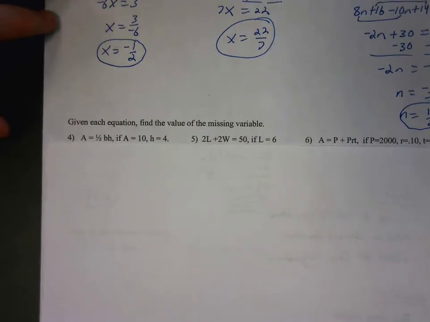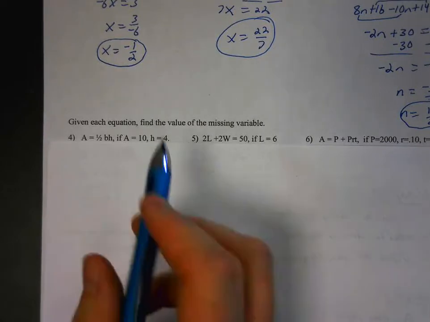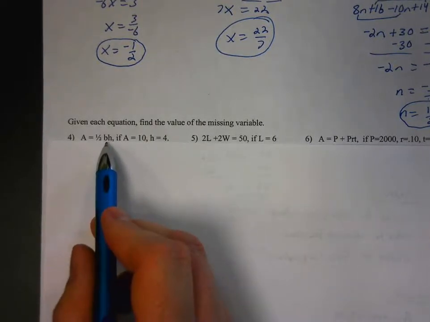Okay, the rest of this page is a little bit different. This is solving equations when you have several variables, more than one variable. Given each equation, find the value of the missing variable. So A equals 1/2 b times h. You may recognize that as the area of a triangle. Area equals 1/2 base times height.